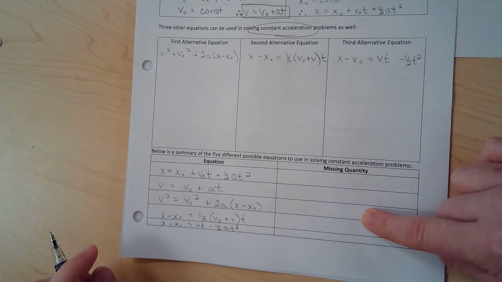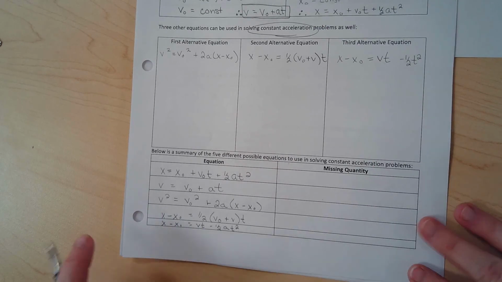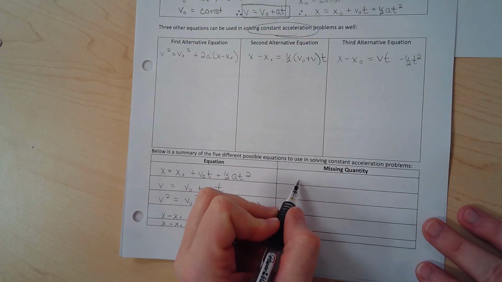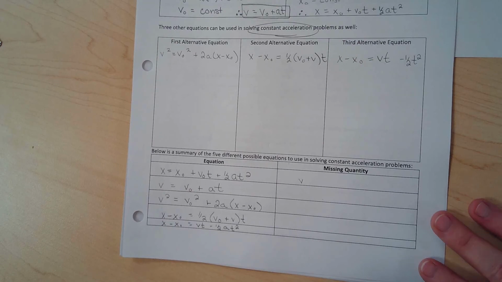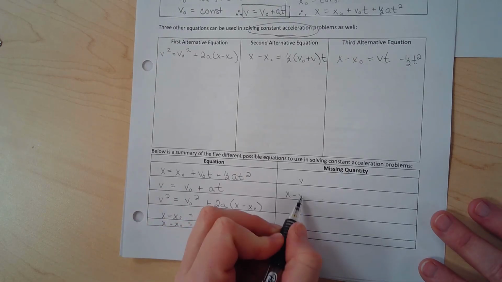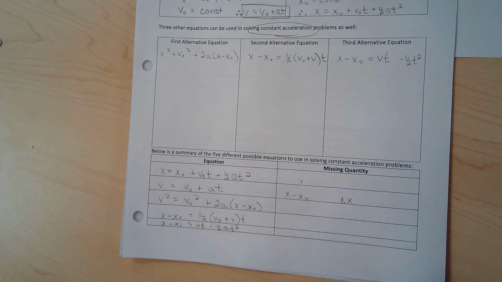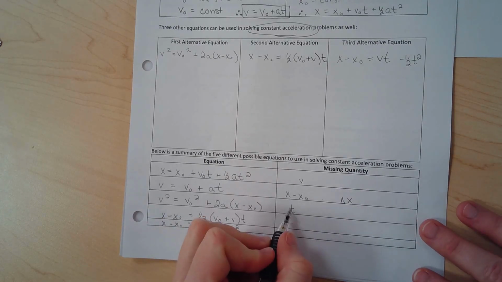Something important to note over here is it's okay if some information is missing from a problem. So for example, in the top problem, the final velocity of a time frame is missing. In the second one, the displacement of the problem is missing. So delta x is missing. In other words, you have no idea how far you traveled, and it's not something you need, so you can use that one. And the next one is the time interval missing.